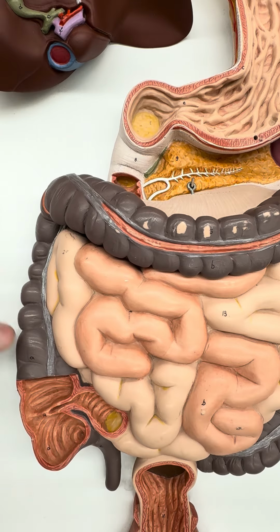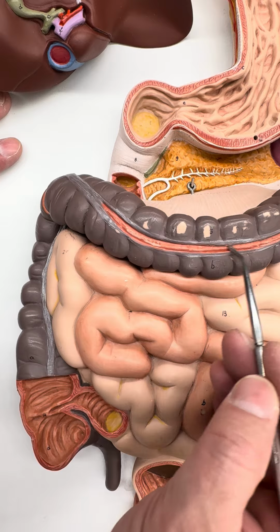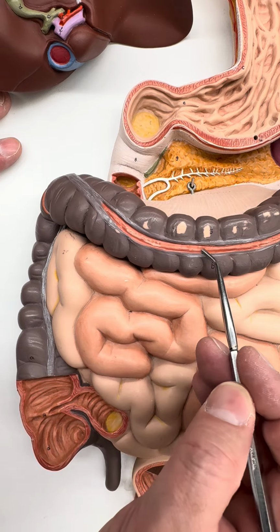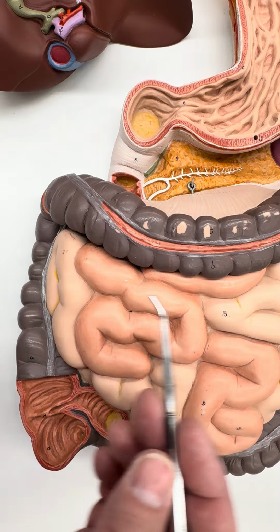A couple other structures here. You're seeing all these little pouches here along our large intestine. Each one of those is called a haustra. And then this is trying to show a cut into the large intestine. This is the taenia coli, which is the name of the muscle that is located there.